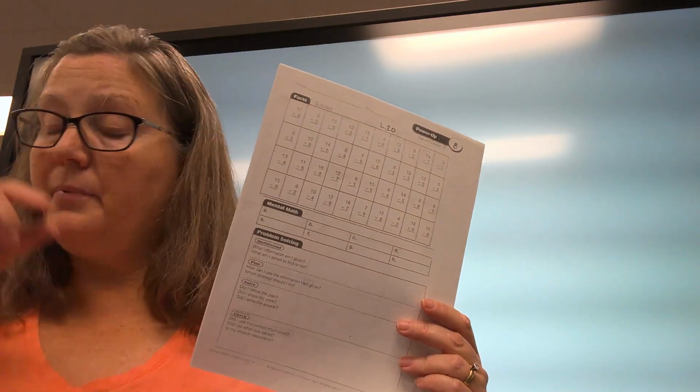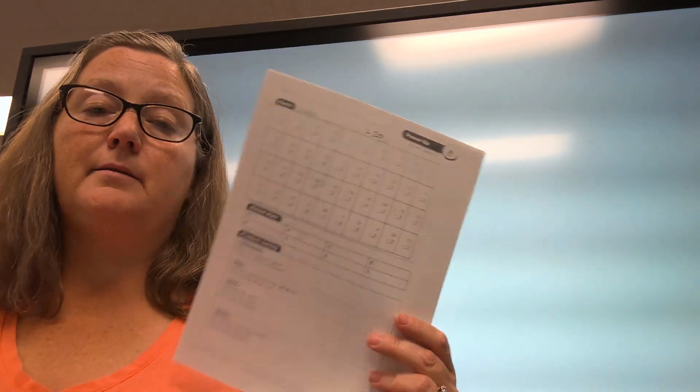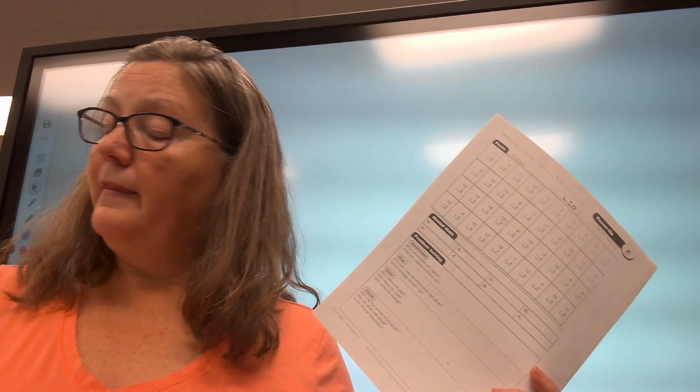We are on lesson 20. So go ahead and do the lesson 20 power up on page 116. And when you finish, you can come back to the lesson. But do this first as a math warm up. And then we will go on with the new concept.